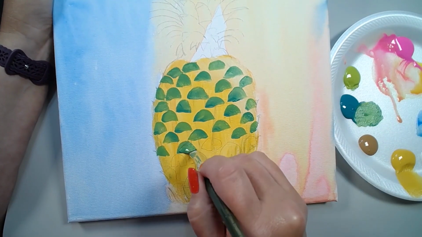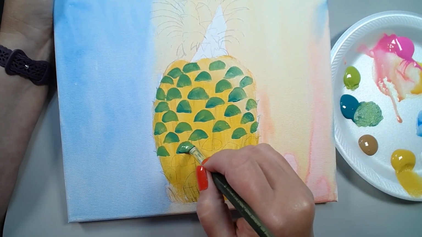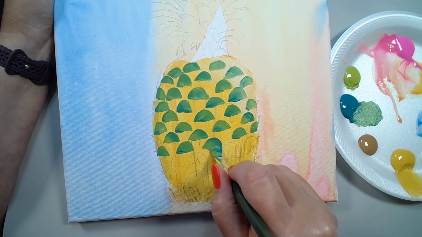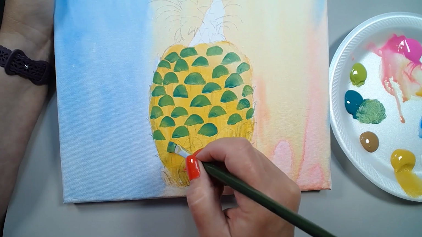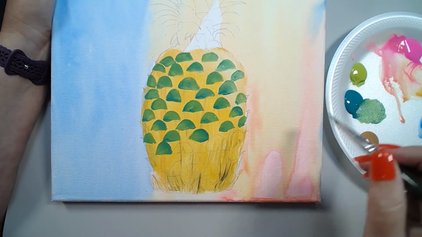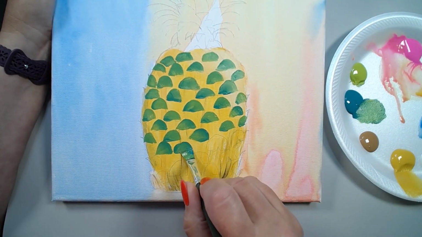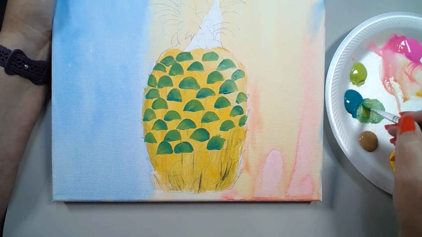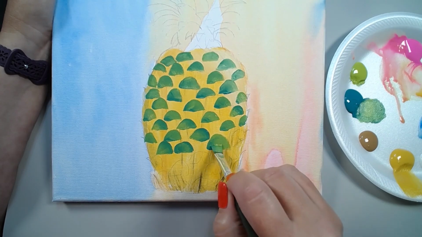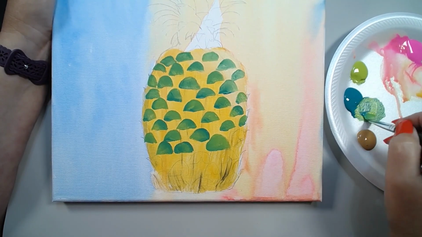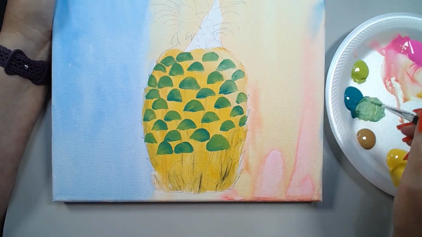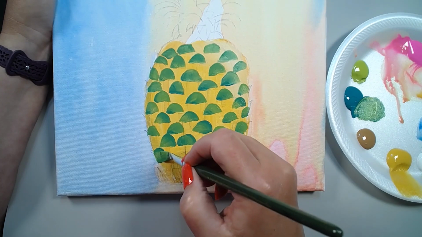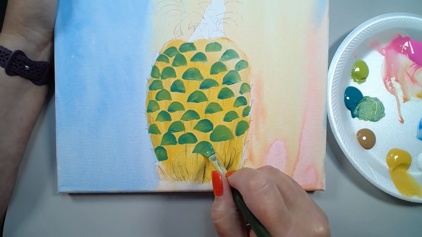And if the 12 flat is too much for you to maneuver in this space, you could use a 10 if it makes it a little easier. Okay, so finishing up here on the bottom.